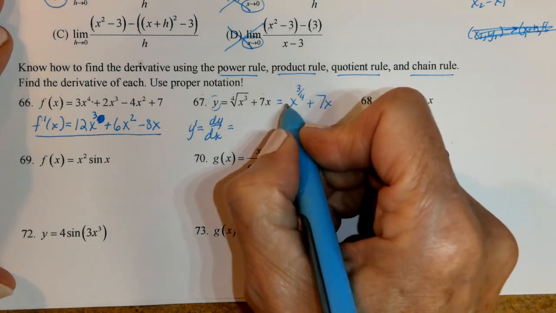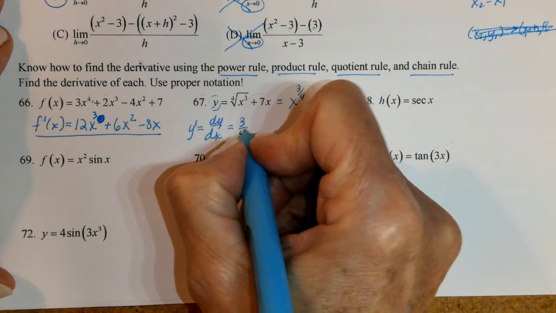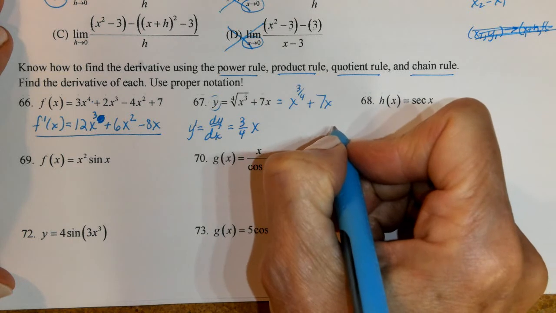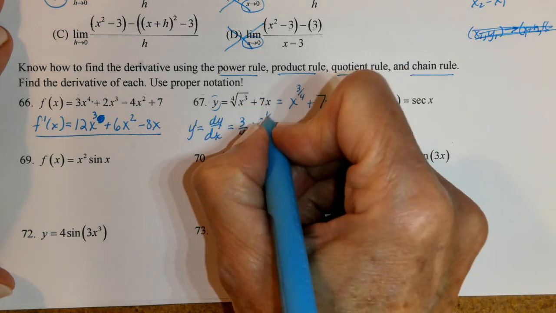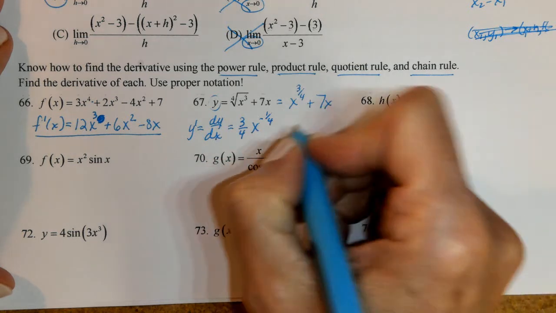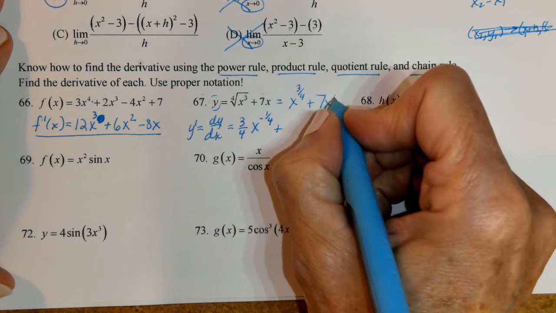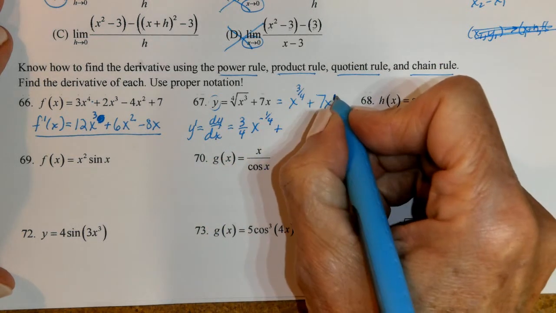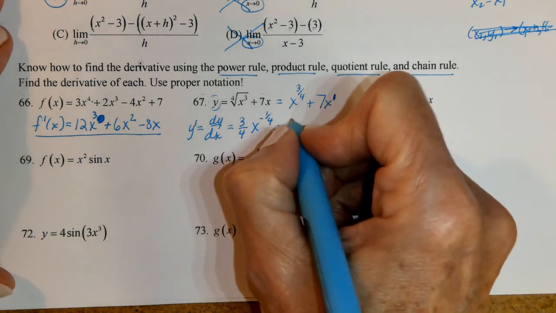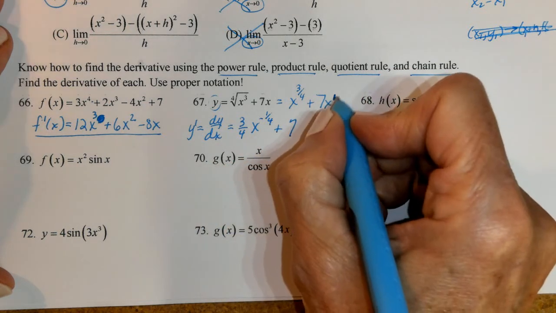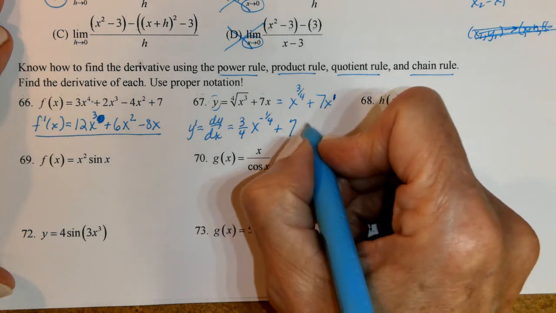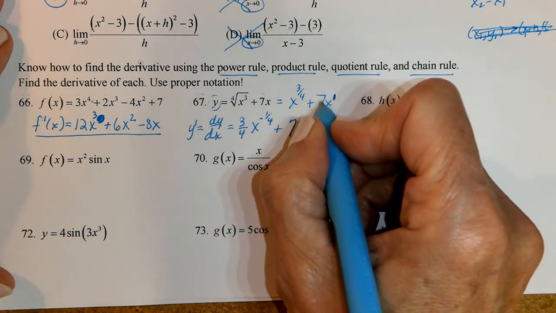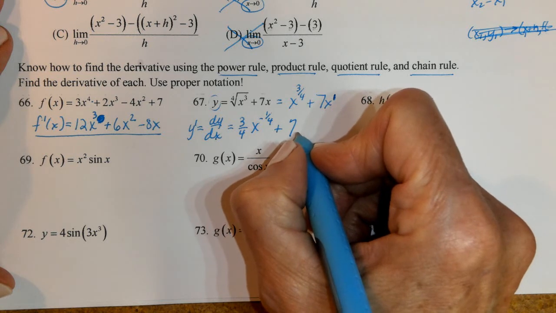Power times the coefficient. Subtract 1 from your power. 3/4 minus 1 is a negative 1/4. Plus, this exponent is a 1. Power times your coefficient is 7. Subtract 1 from your power, and you get x to the 0, which is just 1. So the derivative of 7x is just 7.